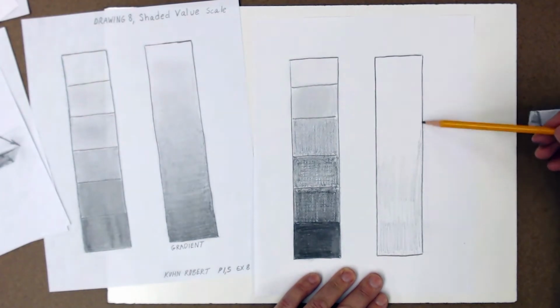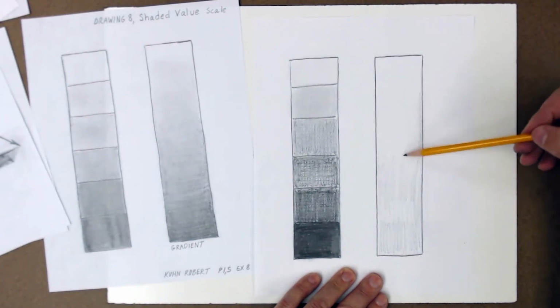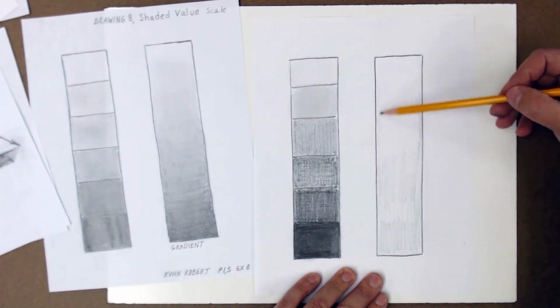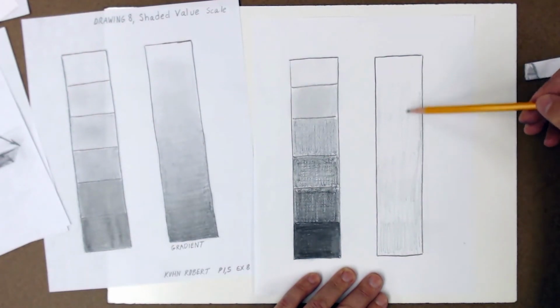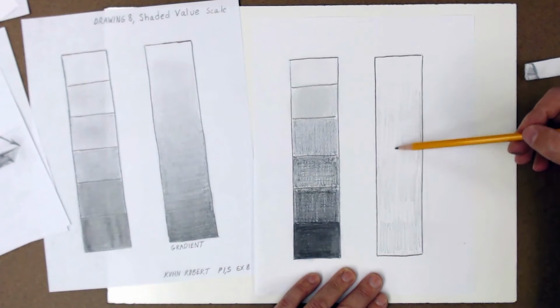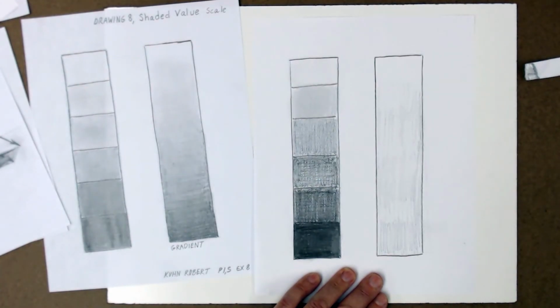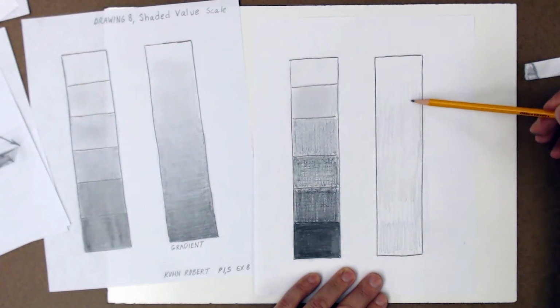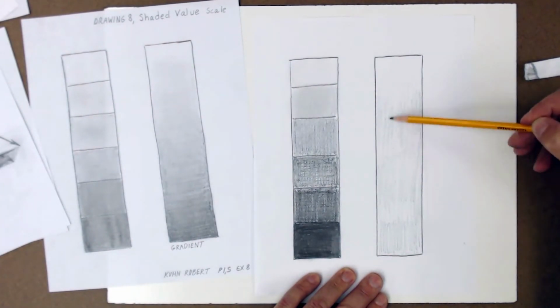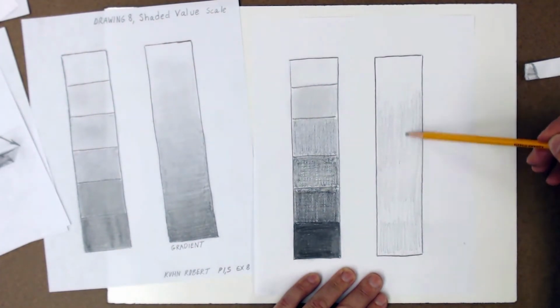And just feeling how that pencil tip is. Going up a little bit. Maybe don't even go up all the way to the top. Let it stay a little bit light up there. That'll be good. And then I can just start working it down a little bit more.